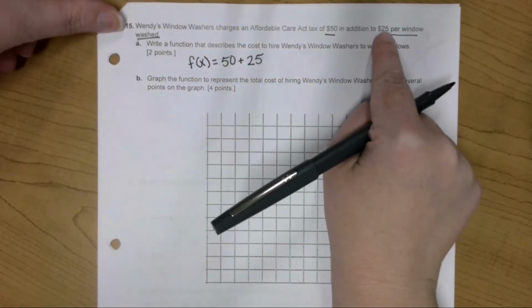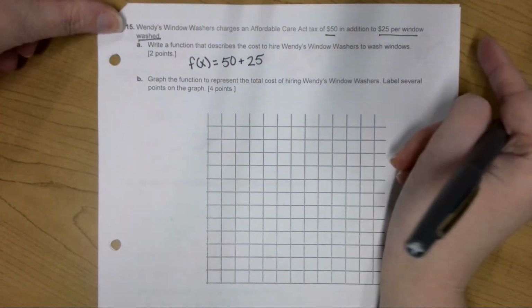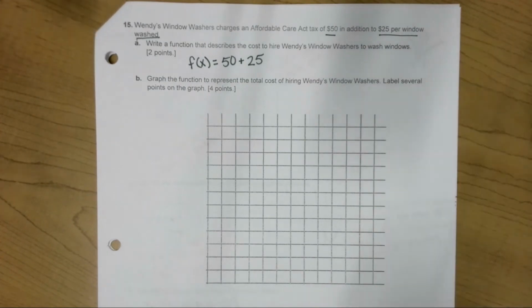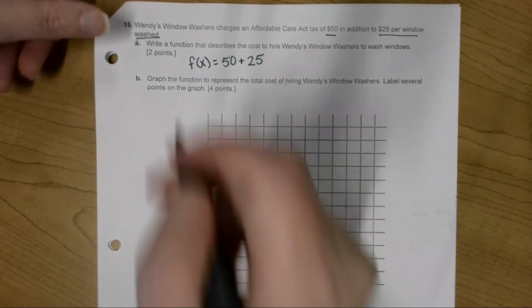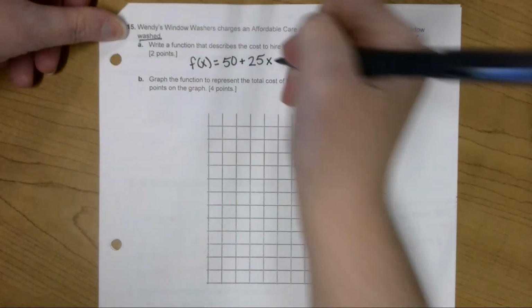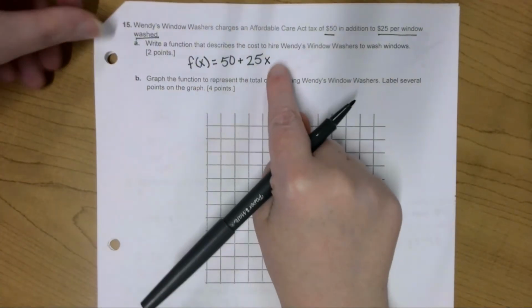Whenever you see that word per or for each or something like that, that means I'm going to be adding that 25 over and over and over again. So we're going to put our x with that. We're going to add 25 x times.